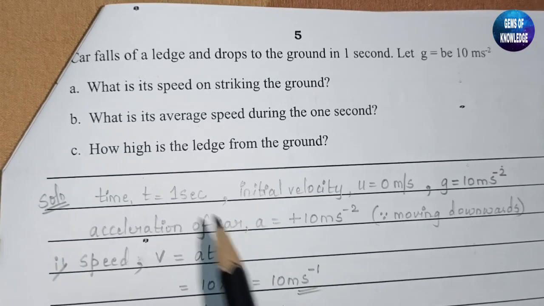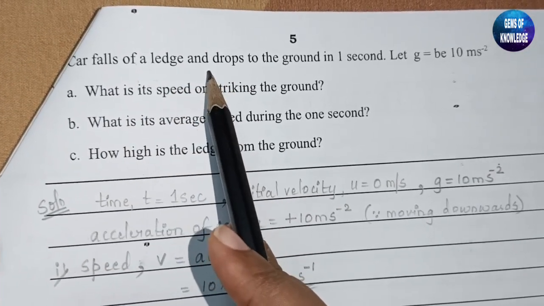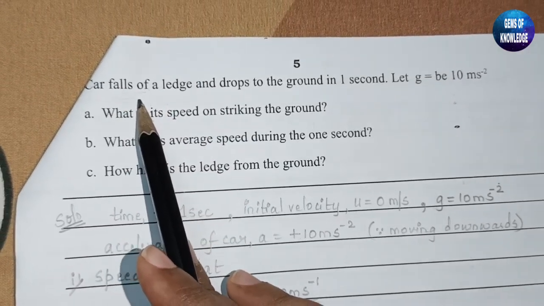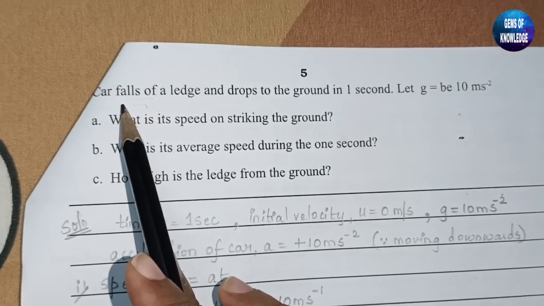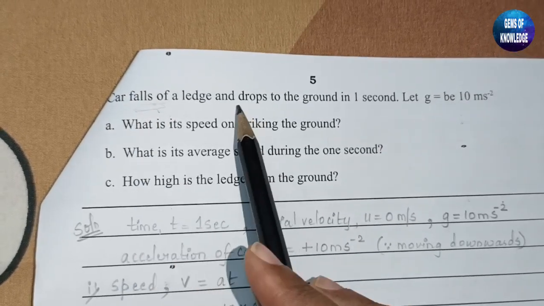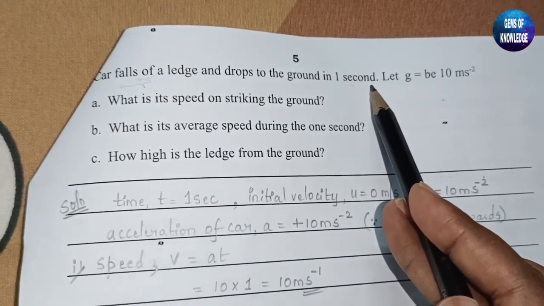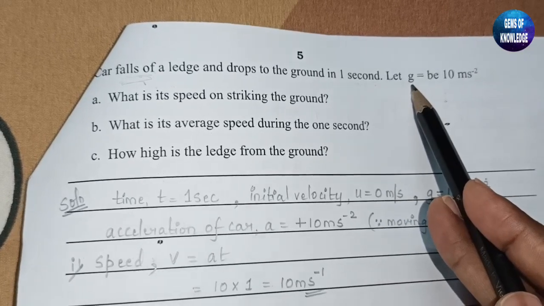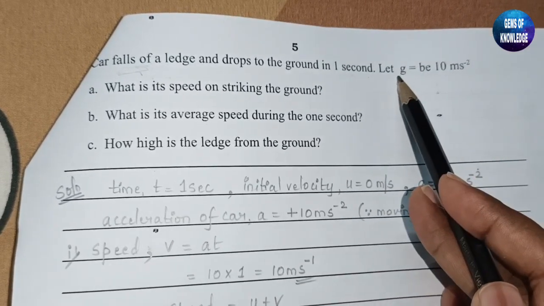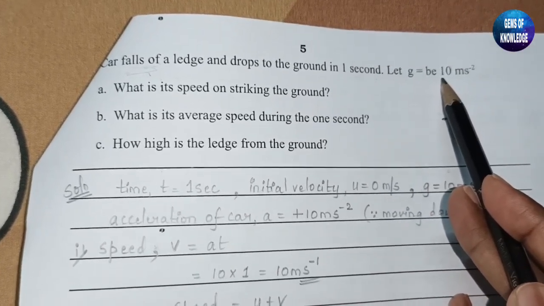Okay, the next question you can see, a car falls off a ledge. Falls off shows us free fall. So this question is related to free fall, and it drops to the ground in 1 second. 1 second is given, it means time they have given. Let g be equal to 10 meter per second square. So the g value they have given, that is acceleration due to gravity, that is 10 meter per second square.